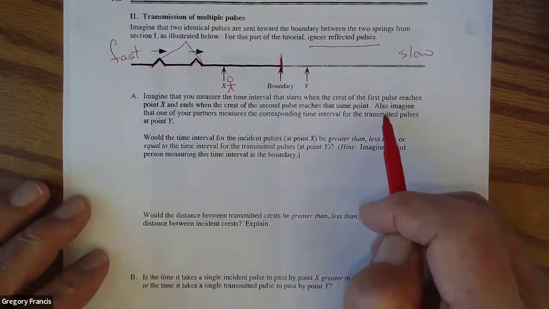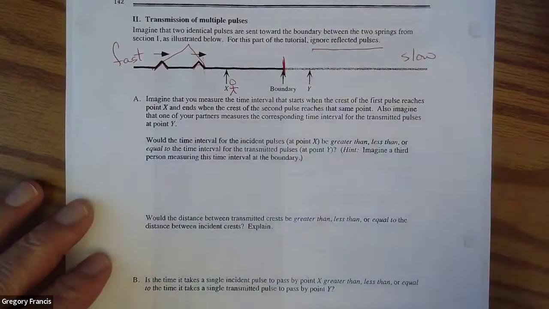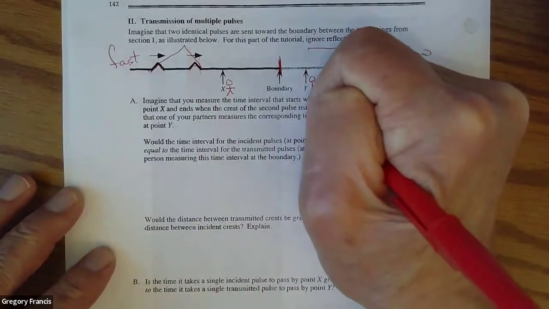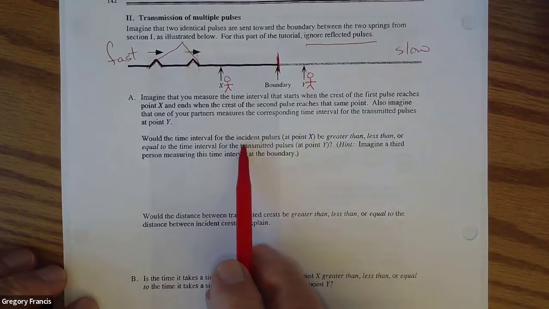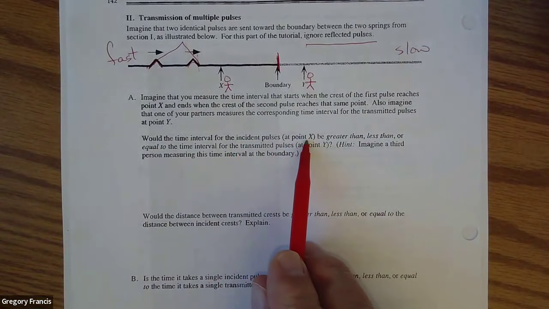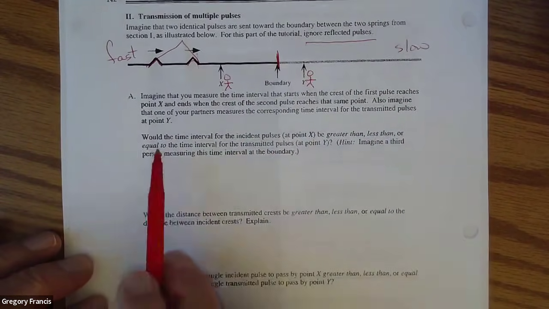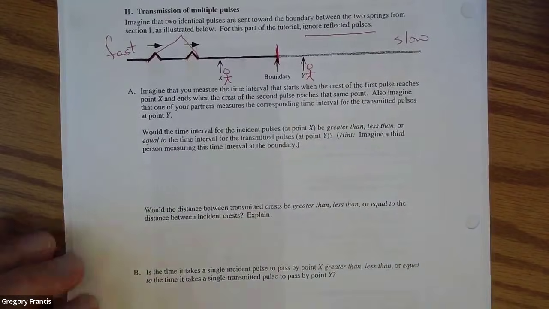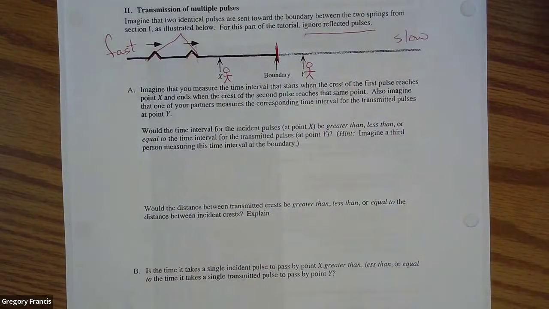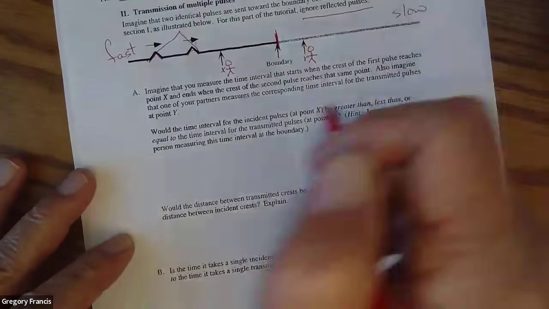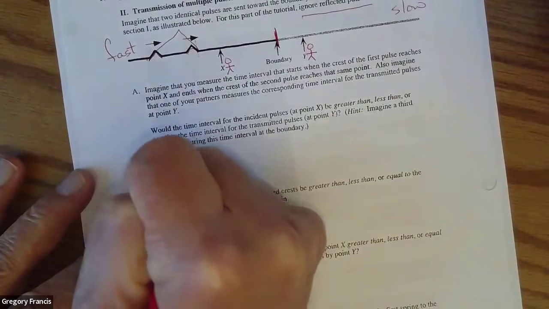Okay. Also imagine that one of your partners, a friend, is at Y. And they make the same measurement for the transmitted pulses. Will the time interval for the incident pulses, that was the 2 seconds at point X, be greater than, less than, or equal to the time interval for the transmitted pulses? In other words, your friend here, are they going to measure something smaller than 2 seconds, equal to 2 seconds, or bigger than 2 seconds? And I hope you can see that it's got to be equal to, okay?